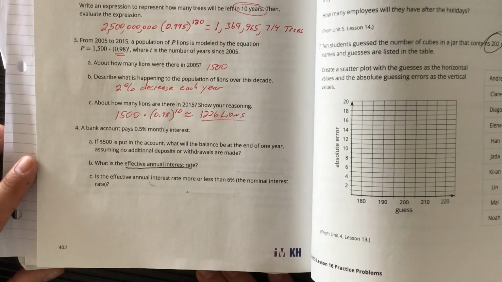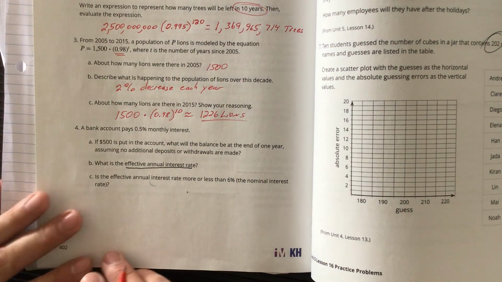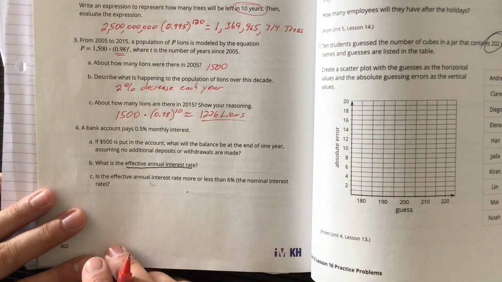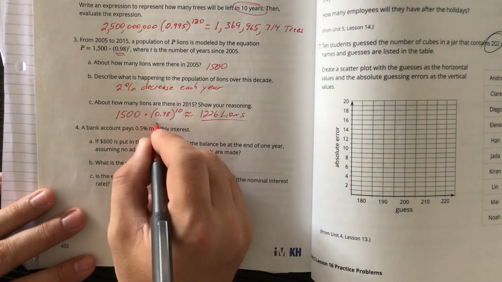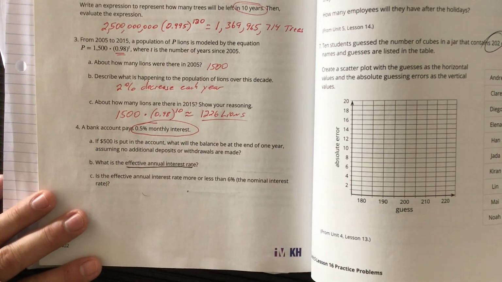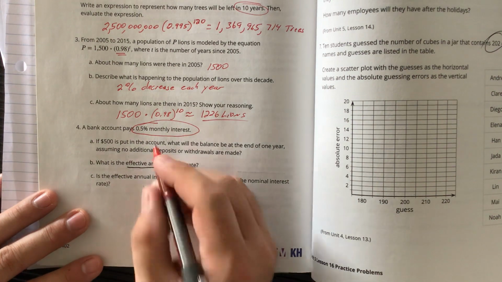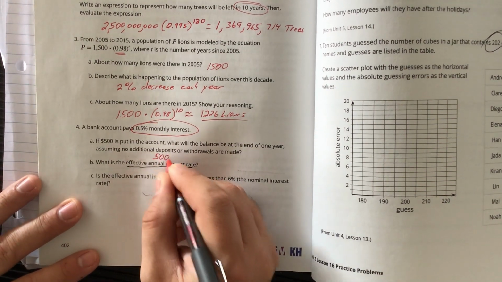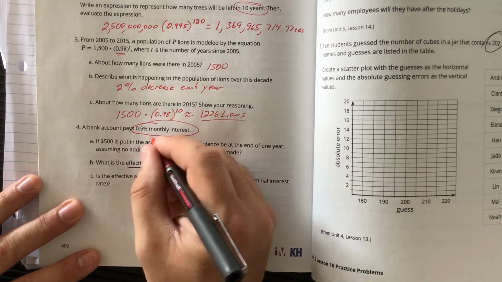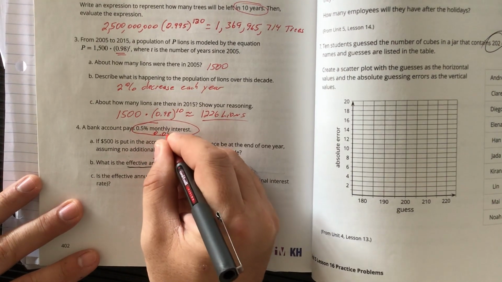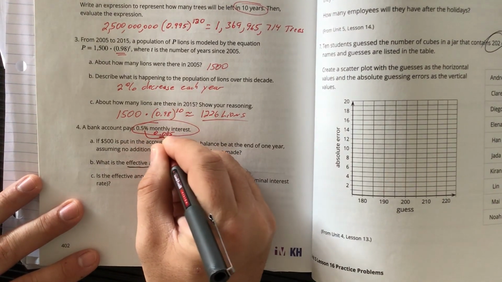Question number 4. 500 is put in an account. What will the balance be at the end of 1 year? Again, this is a monthly interest, so you have to be careful. This says year, obviously 12 months in a year. So starting with 500 bucks, making that into a decimal.